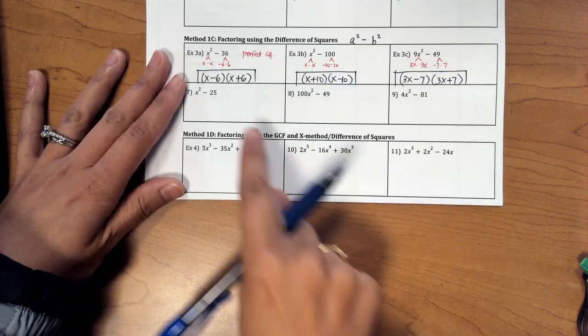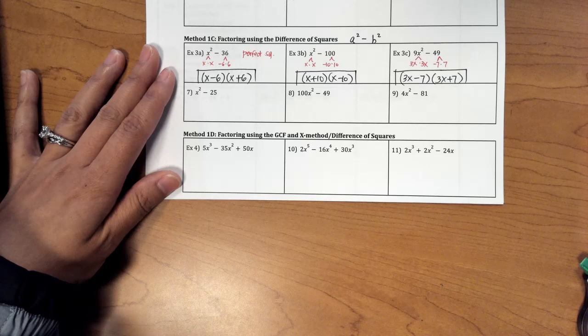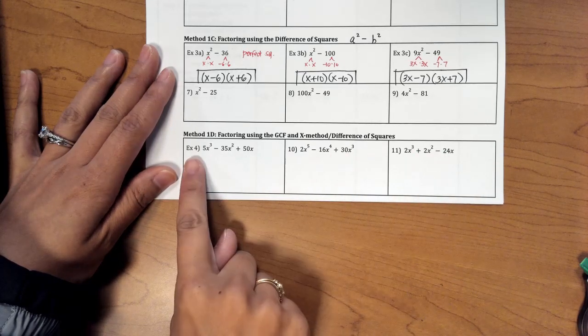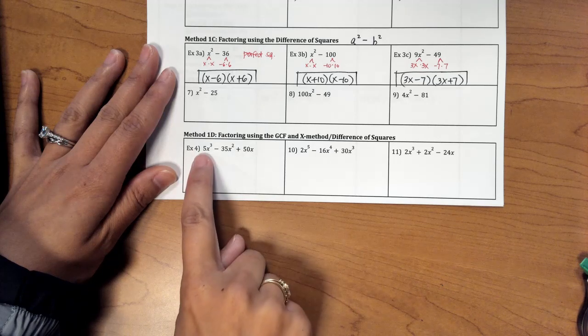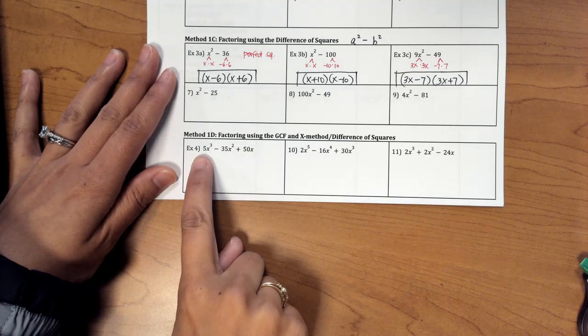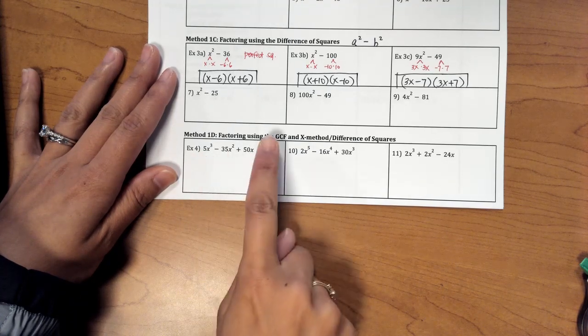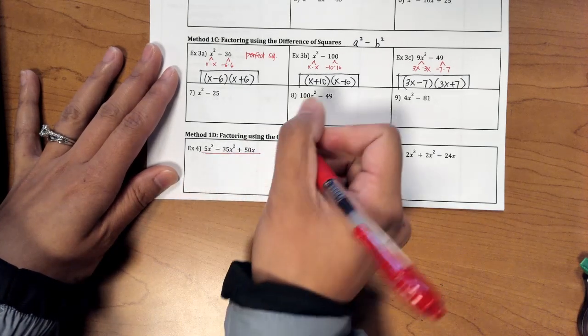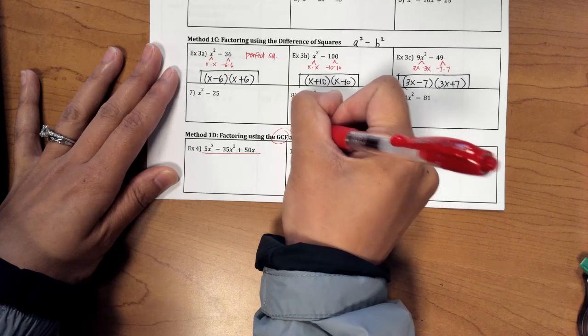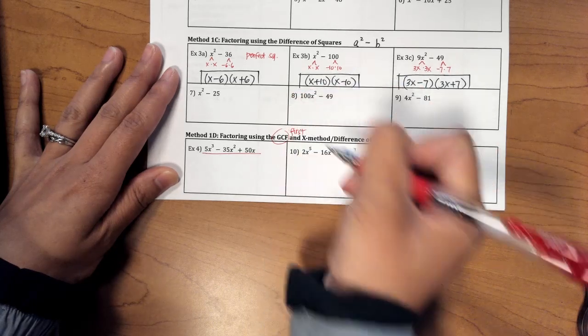Let's keep going. You try these 3. Okay. Sometimes we remember, hopefully, that if there's a number in front, you cannot use the x method. So we have to try the GCF first. So in this case, if you can, always check for a GCF first.